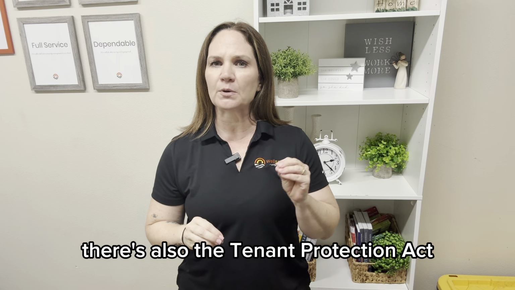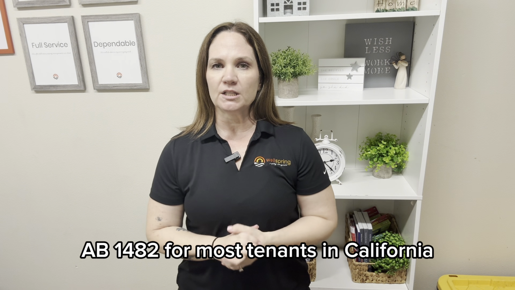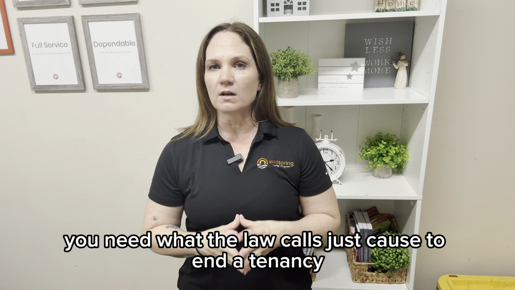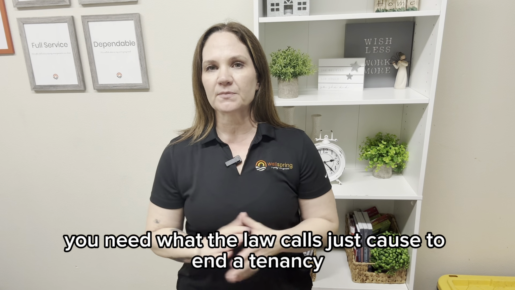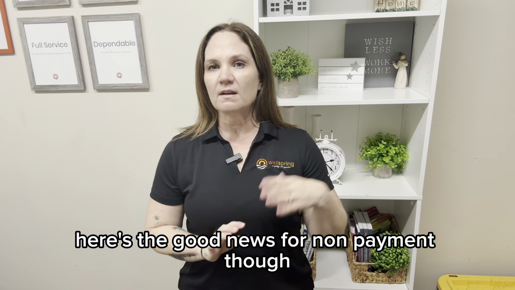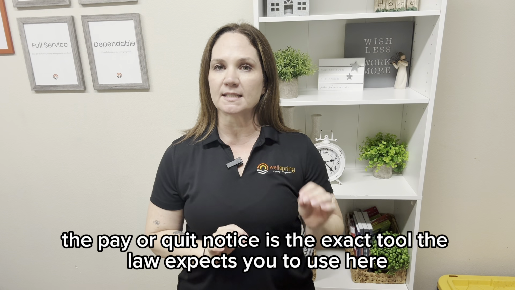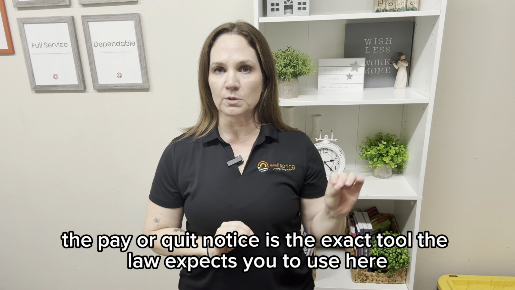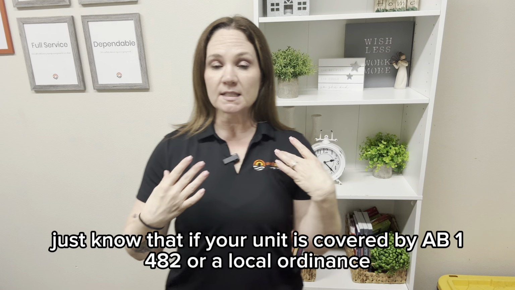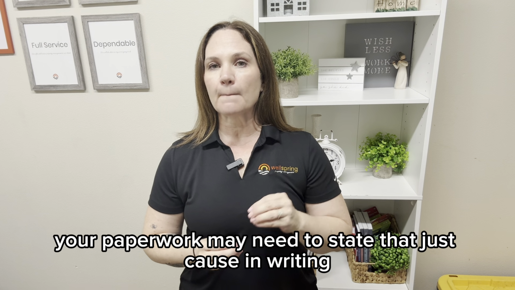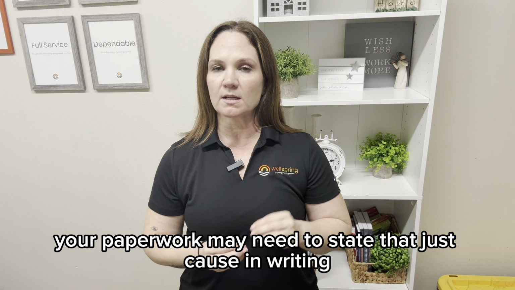There's also the Tenant Protection Act, AB 1482. For most tenants in California, you need what the law calls just cause to end a tenancy. Here's the good news for non-payment though. Failing to pay rent is an at-fault just cause, so the pay or quit notice is the exact tool the law expects you to use here. Just know that if your unit is covered by AB 1482 or a local ordinance, your paperwork may need to state that just cause in writing.